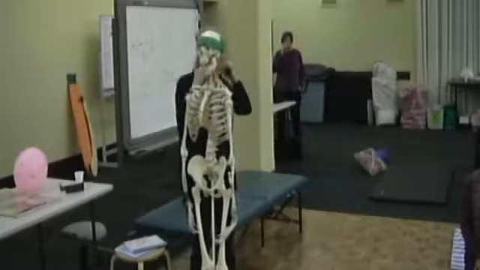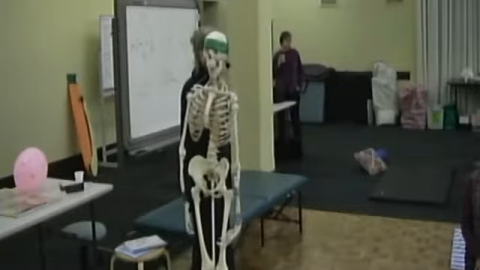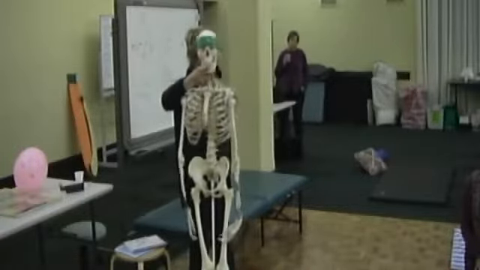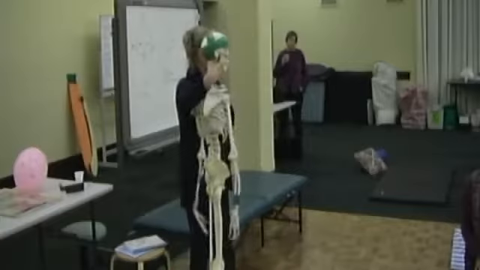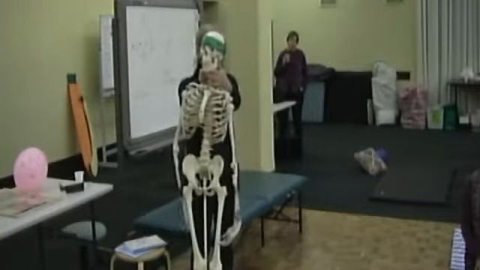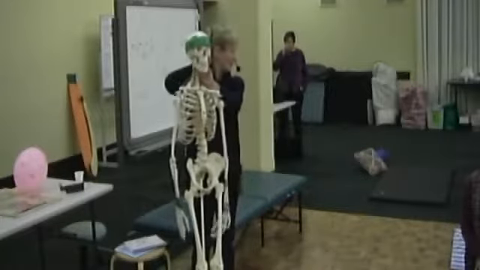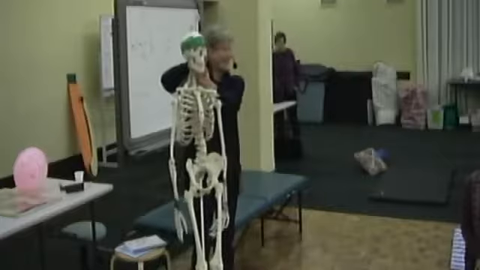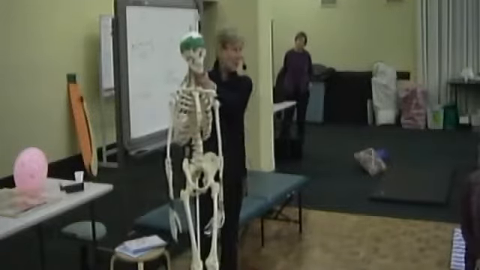For most people, they have some idea that their skull ends where their chin is, or their cervical spine ends where their chin is. But it's actually about 2 inches higher.